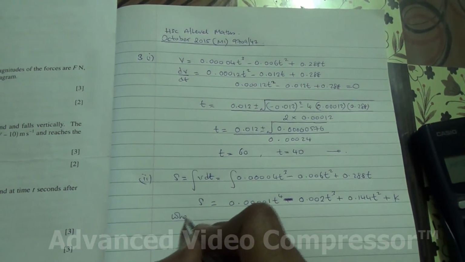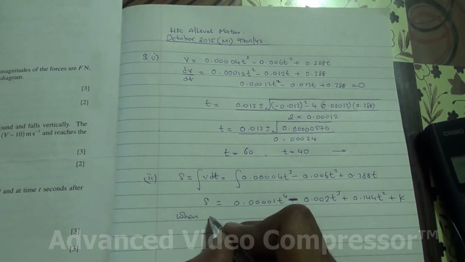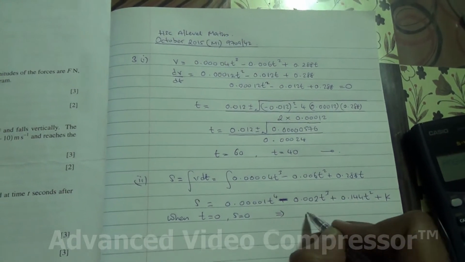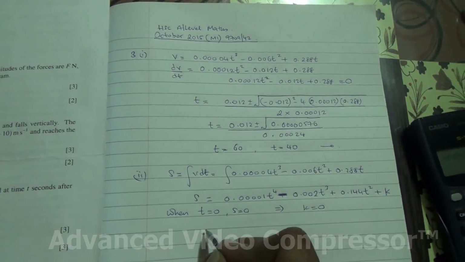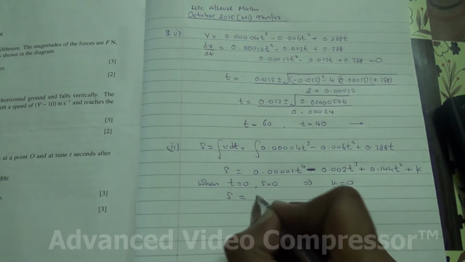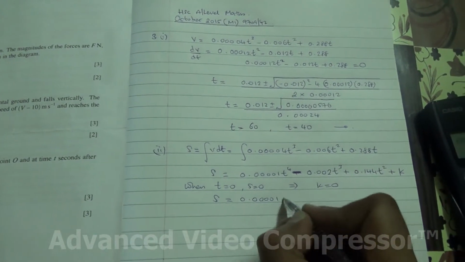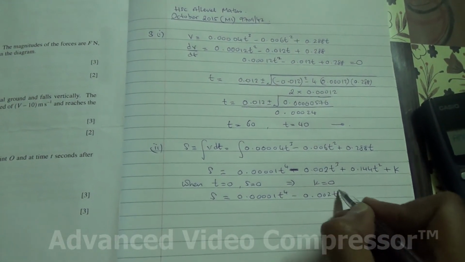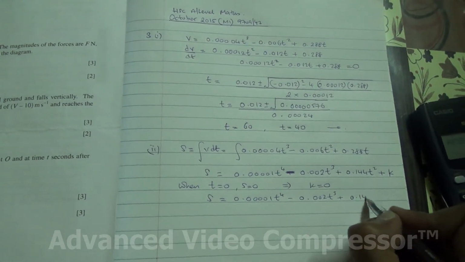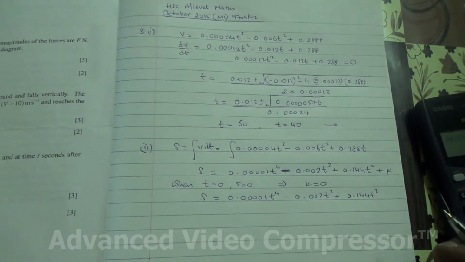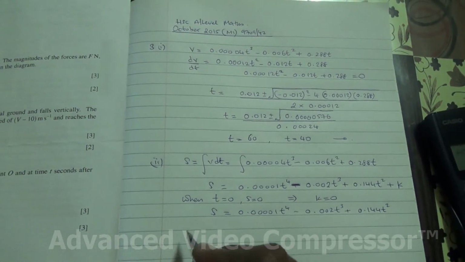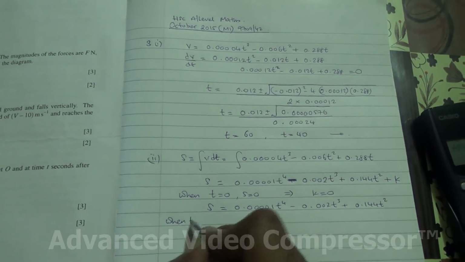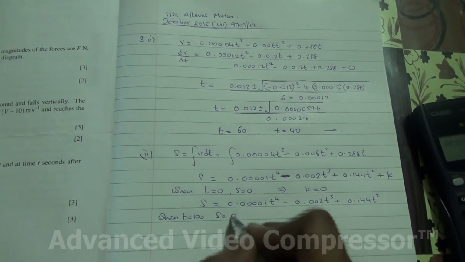So now we know that the particle starts at rest. So when t is equal to 0, the displacement also is 0, leading to k is equal to 0. So the equation that we have is then s is equal to 0.01 t to the power 4 minus 0.002 t cubed plus 0.144 t squared. Now where do we go from here? We are told to find the displacement when t is equal to 100. So when t is equal to 100, s is going to be 0.01 times 100 to the power 4.